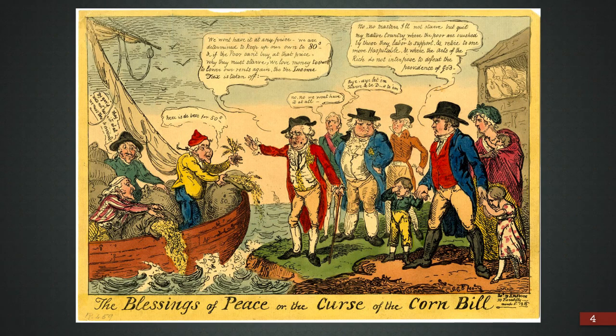One of the early concerns that's going to arise is going to be surrounding the Corn Bill, the Corn Laws. And this was a cartoon, a satirical piece, showing some of the tensions over these Corn Laws. If you can see it, you have the landed British gentry pushing away a boat full of foreign corn.